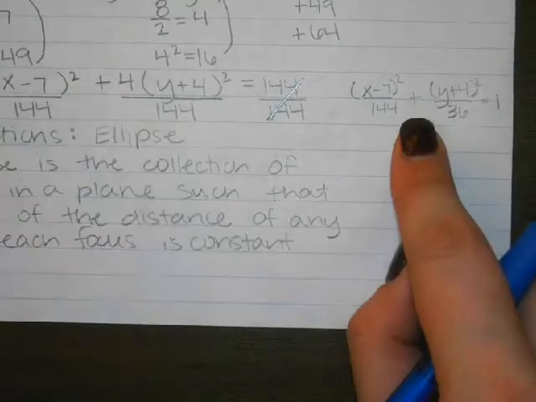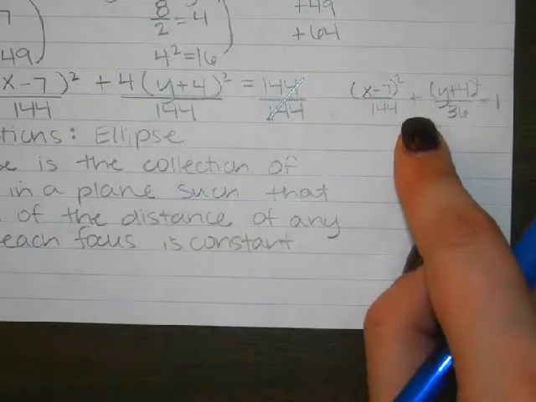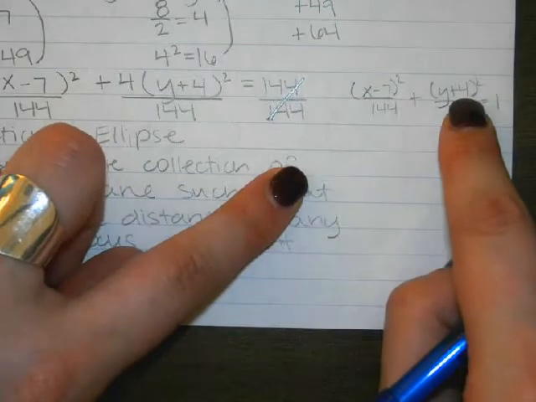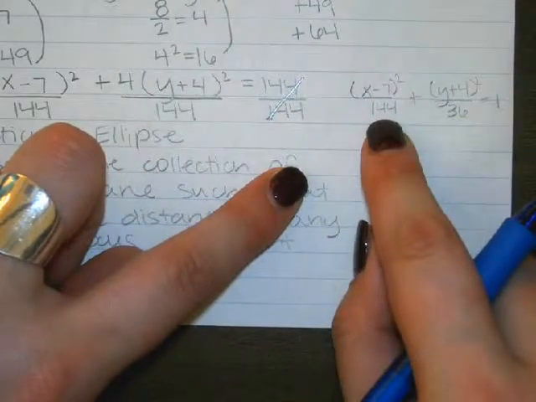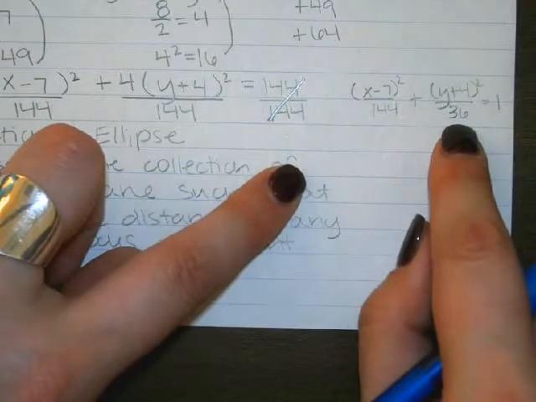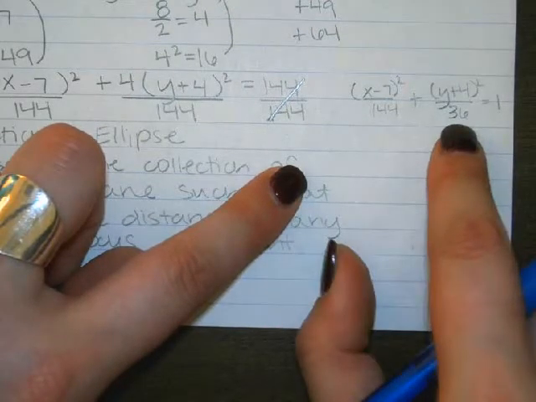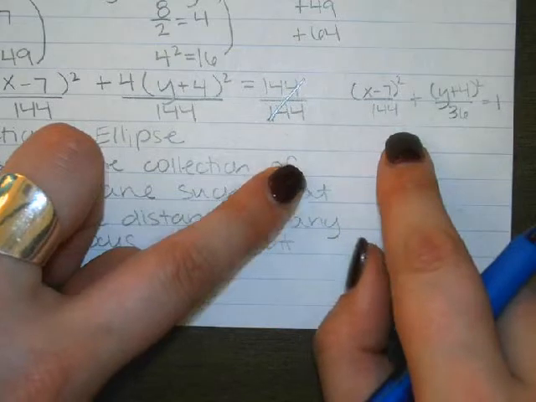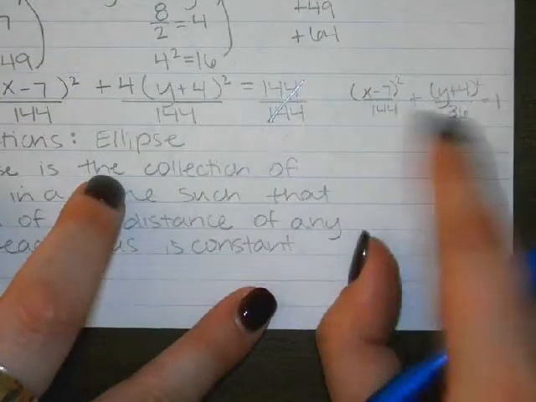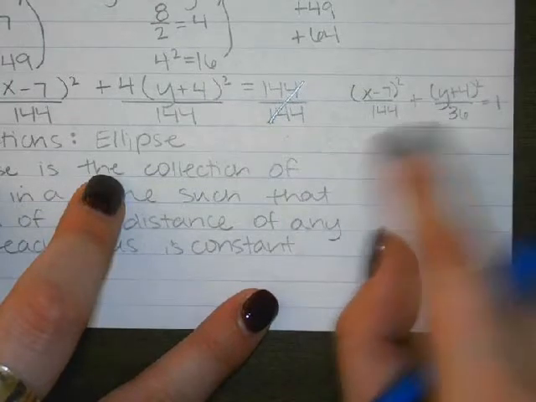So this equation is what we would do to finish the completing the square process so that it looks like an ellipse. You could look at it and say, oh, the center is 7, -4. It's going to go left and right 12. It's going to go up and down 6. Does it make sense how I got those numbers? Okay, so the same idea as the r squared, we just have 2 different radius squareds, basically.